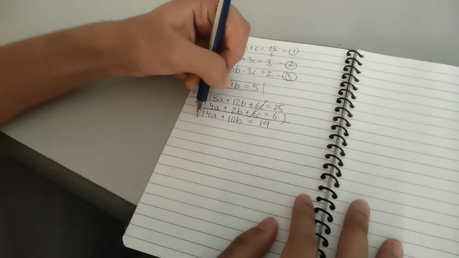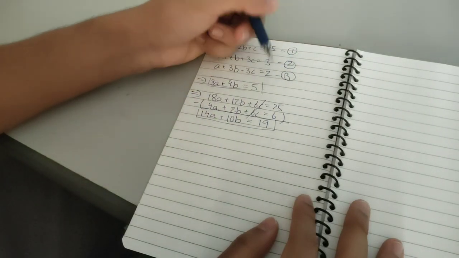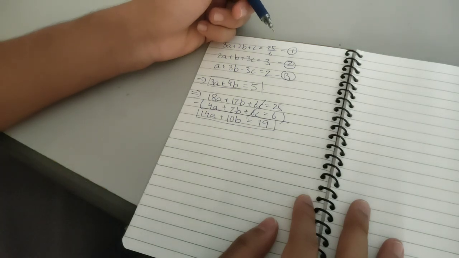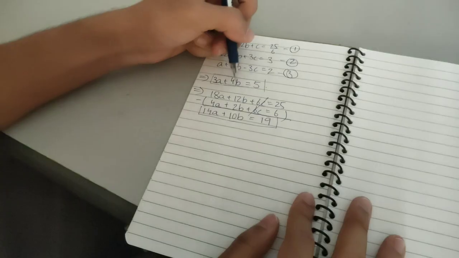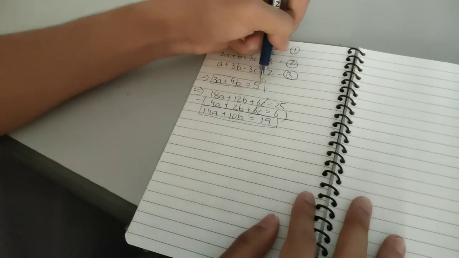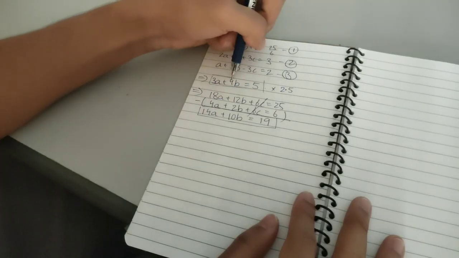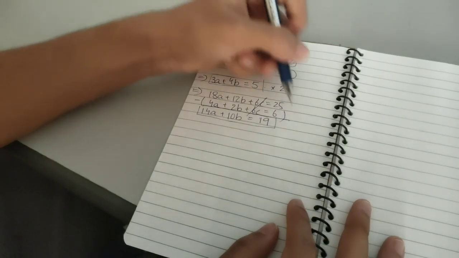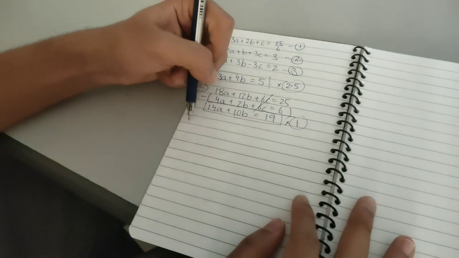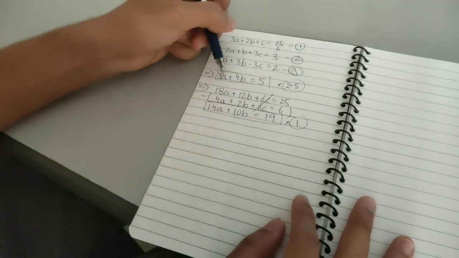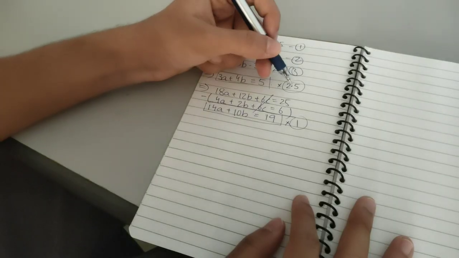And now you have two equations and two unknowns. How I'll solve this is, again, I can see that I have a 4 and a 10. So I can multiply the first equation by 2.5, which gives me a 10b term, and this equation just times 1. So when I solve it, I get 2.5 times 3. I can write 2.5 as 5 by 2.